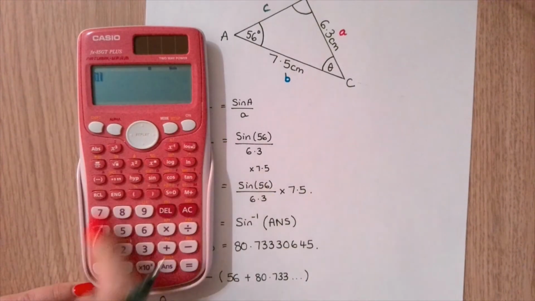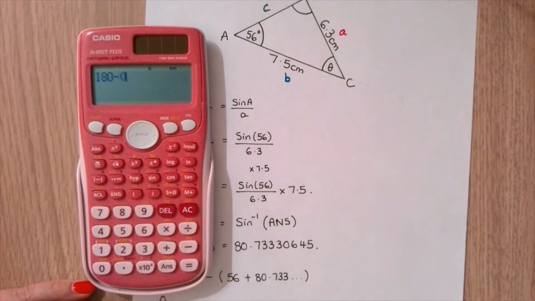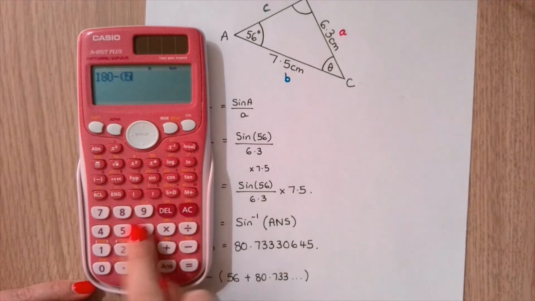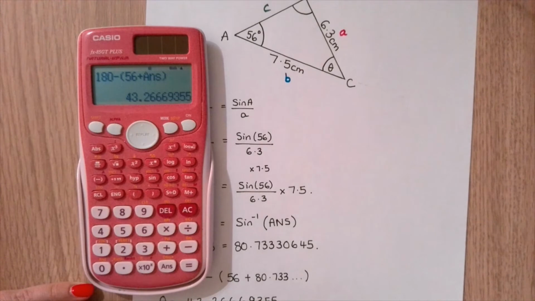So 180 minus 56 plus that answer gets me 43.26669355. Theta equals 43.3 degrees to 3 significant figures.